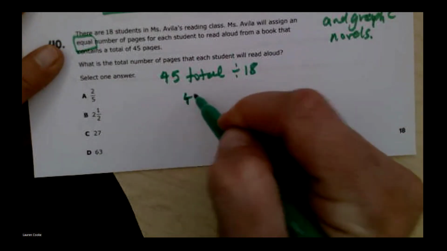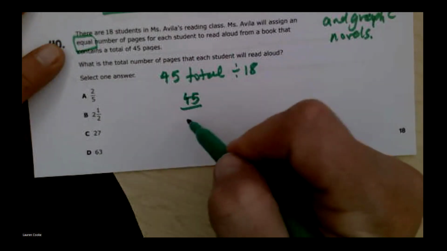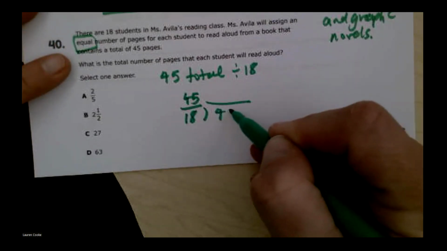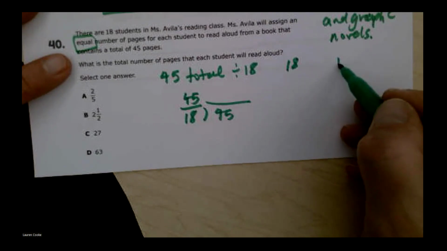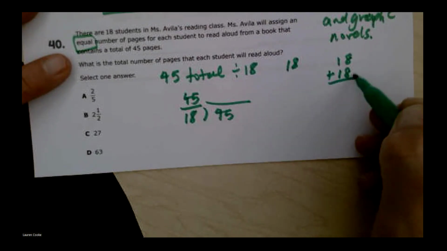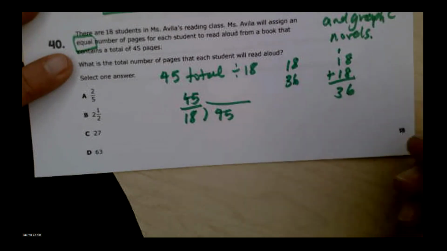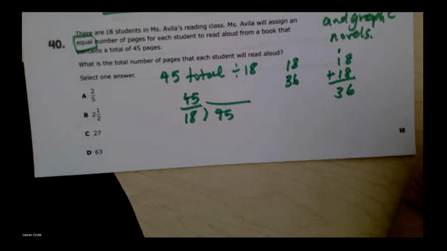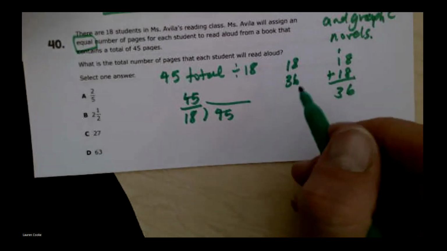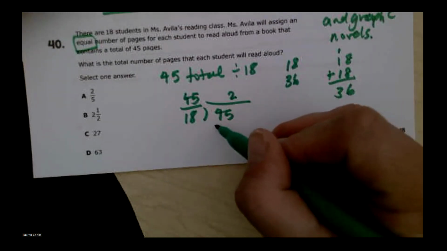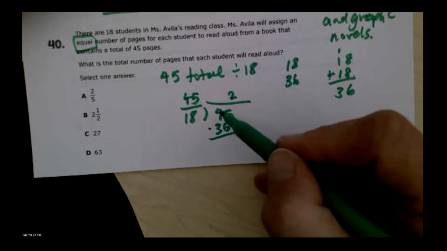I'm going to make this look like a fraction because I want to. And that's also division. So I'm going to count by 18. And on the side, I'm going to find my sums. 18, 36. I don't need to go beyond that because 45 is only 9 away, so I'm not going to have another 18. So that's going to be 2. 2 times 18 is 36.